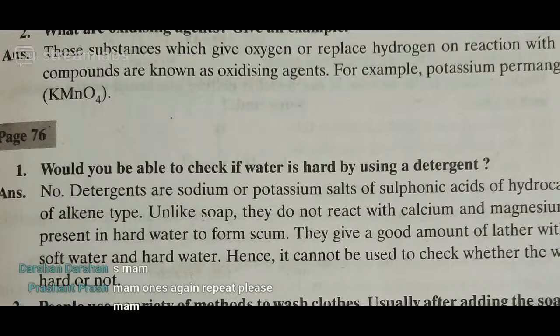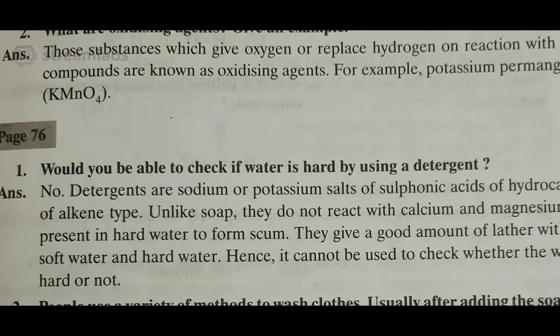How would you check if water is hard by using detergent? No, we cannot identify by using detergent whether the given water is hard water or not. Why? The detergent gives lather with both soft water and hard water. So we cannot identify it, as it gives clear lather, and hence detergents cannot be used to check hard water.